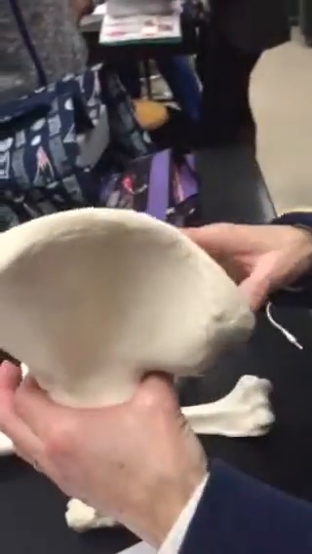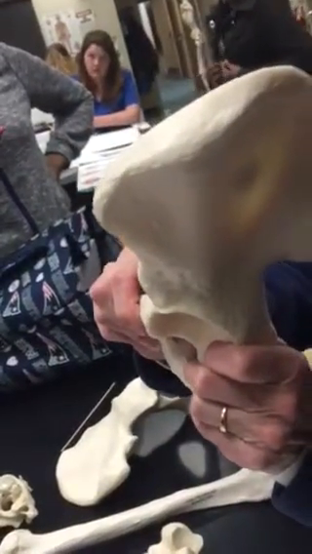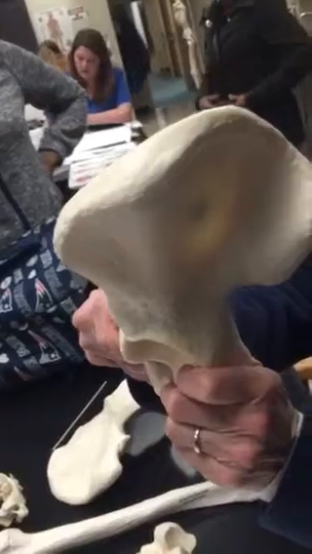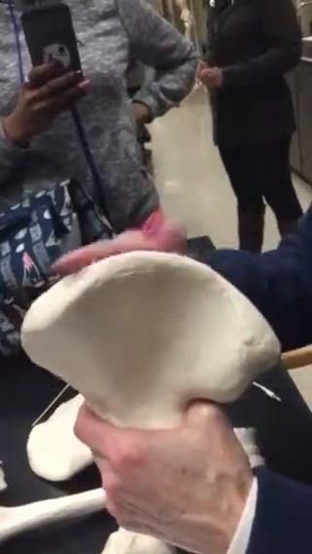Now your os coxa is actually comprised of 3 different bones that fuse together when you're in your 20s. The big one up here is the ilium. The one in the back here is the ischium. And the one in the front here is the pubis. So if we just look at the ilium for a minute. This ridge right here, this is the iliac crest, or the iliac tuberosity. We'll take either one of them.